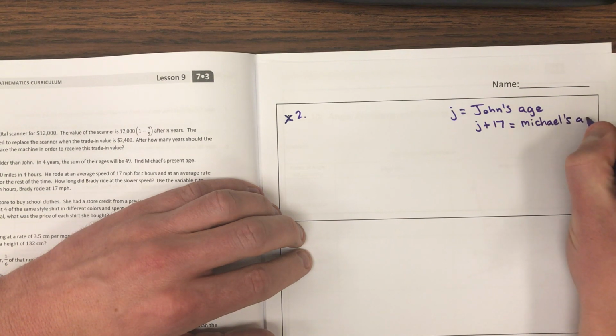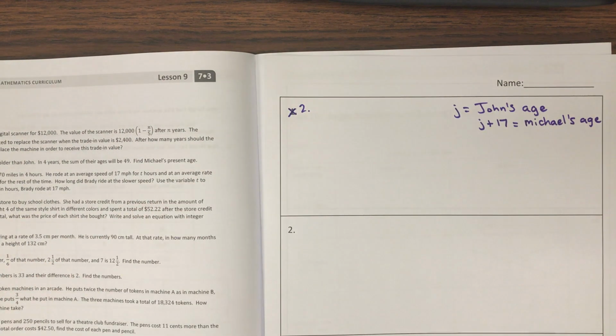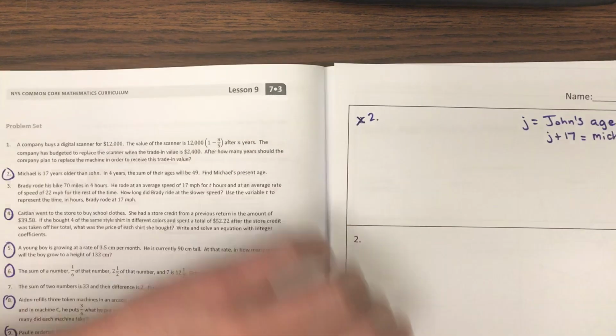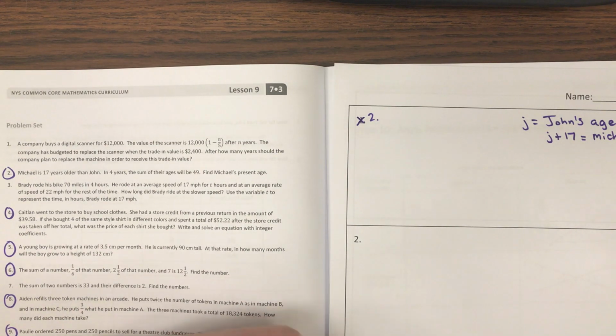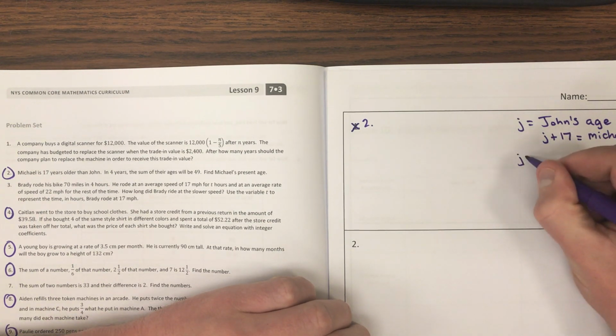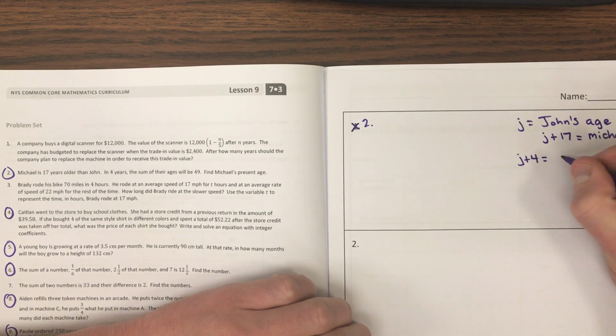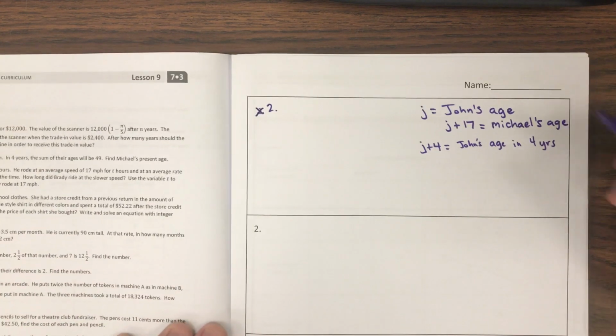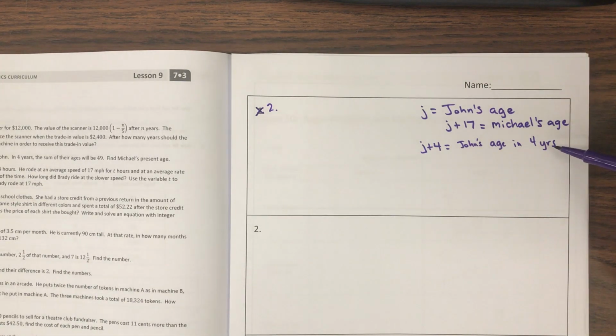This is a relatively simple question, except for one little tricky part of it that I could see messing some people up, and that's why I wanted to do this one for you. So it says the sum of their ages will be 49 in 4 years. So in 4 years, John will actually be J plus 4 years old. Right? J plus 4 equals John's age in 4 years.